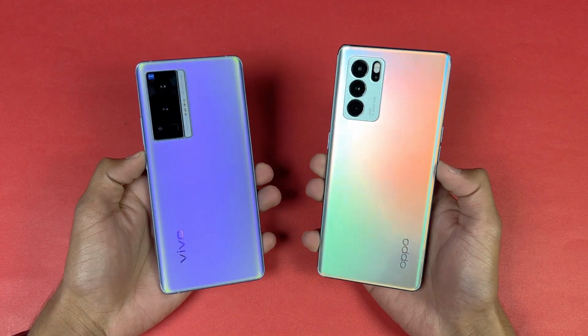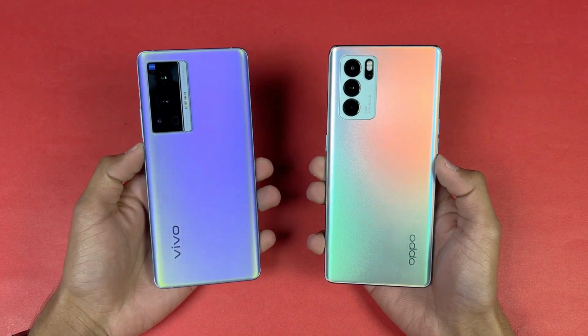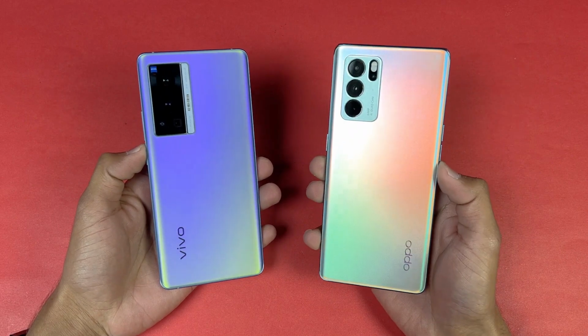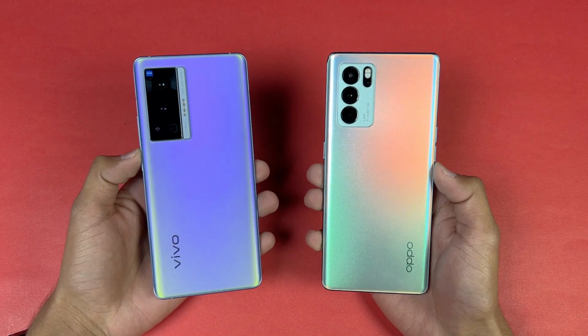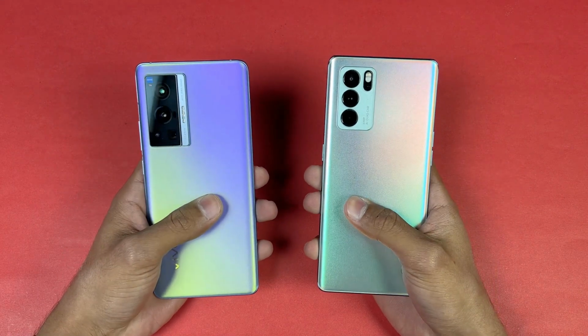Hey guys, what's up? I am back with a brand new video and time to do a speed test comparison between the Vivo X70 Pro versus the Oppo Reno 6 Pro 5G, and both phones are powered by the new MediaTek Dimensity 1200 processor with 12 GB of RAM on both phones.